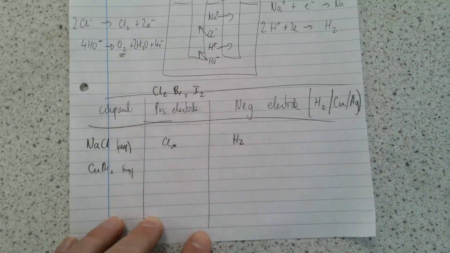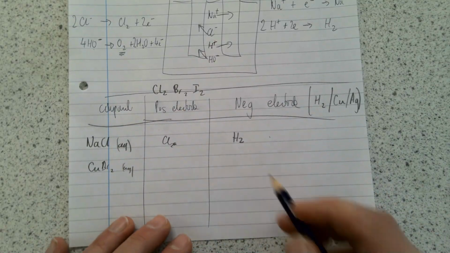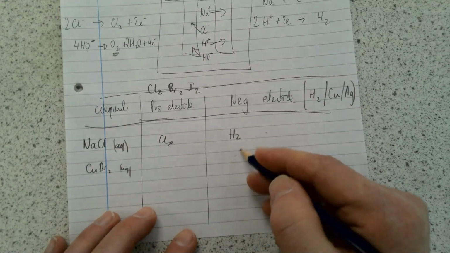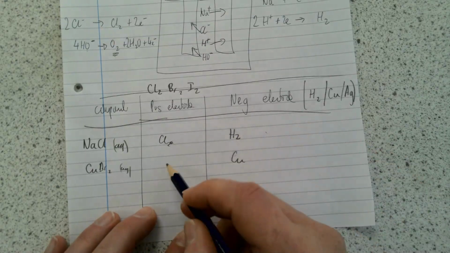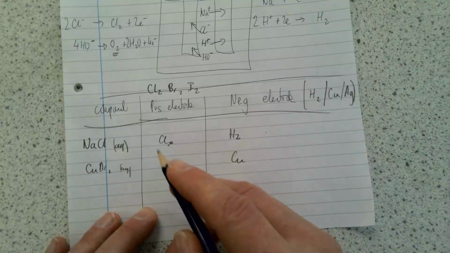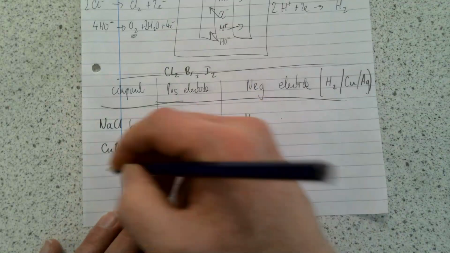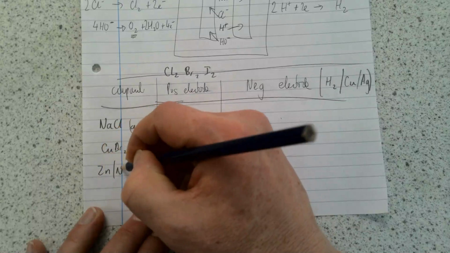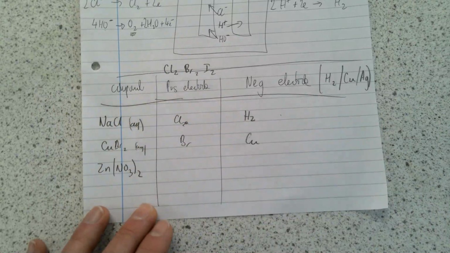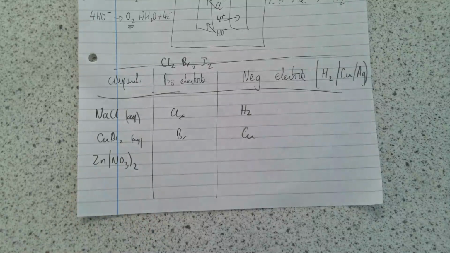What about if I had copper bromide AQ? Not even sure how soluble that is, but whatever. So what's going to form at the negative electrode? 3, 2, 1. Right. Easy, isn't it? What's going to form at the positive electrode? 3, 2, 1. Bromine. What about if I had zinc nitrate, stuff you've never seen electrolysis on before? You can now do these. What's going to form at the negative electrode? 3, 2, 1. Is it copper, silver or hydrogen? What's going to form there?